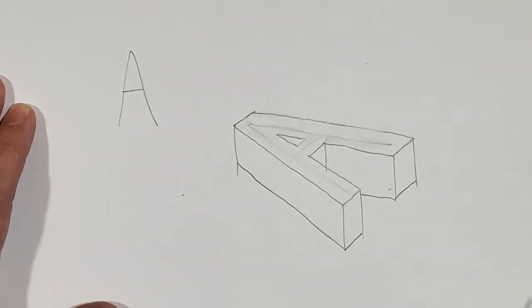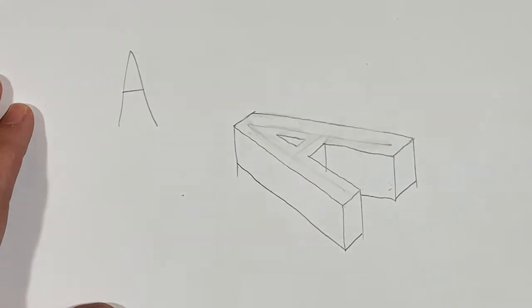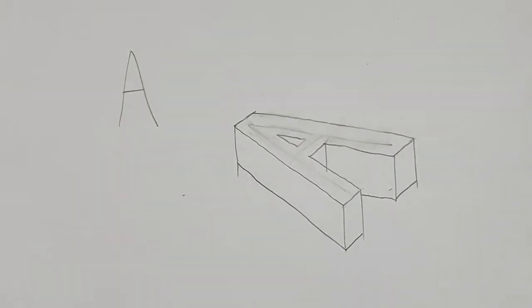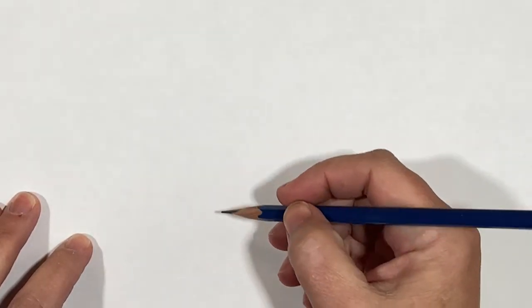That's pretty cool, right? I really like this kind of way of making a bubble letter, and it's kind of fun to think about a letter on its side. So let's look at a couple more ways that we can play around with this. If making a bubble letter on its side is a little too weird, I want you to try something else.